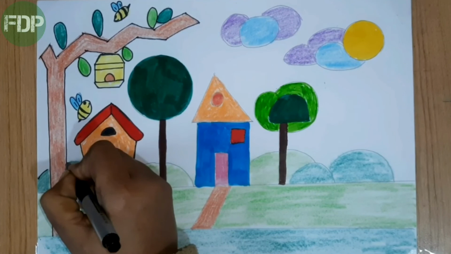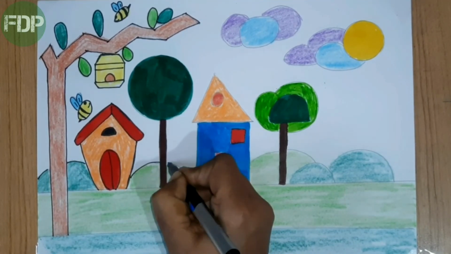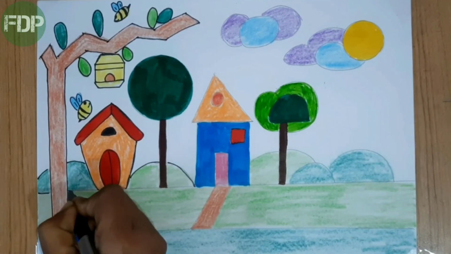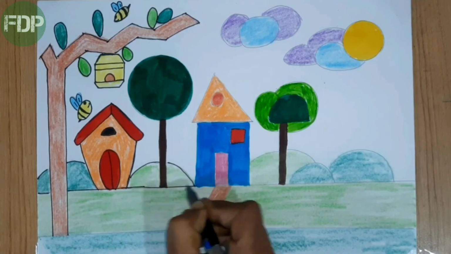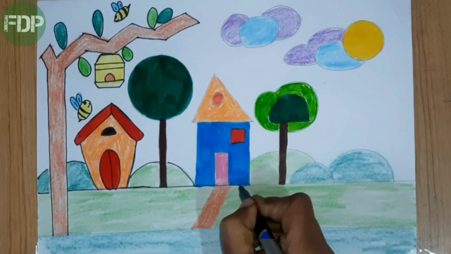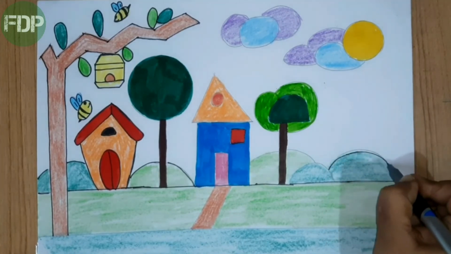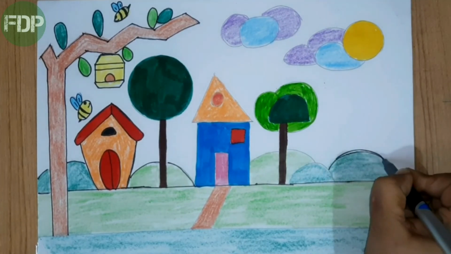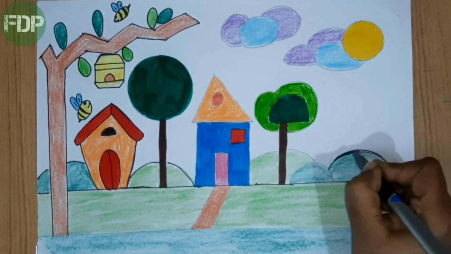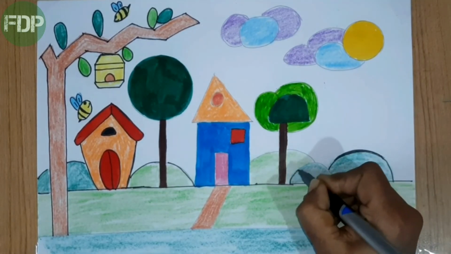It's not necessary always that you have to draw this particular scene only, drawing only using these shapes, but you can draw anything using these shapes. You can put your imagination and you can draw anything, any simple scenery or any drawing you can do using these basic shapes.